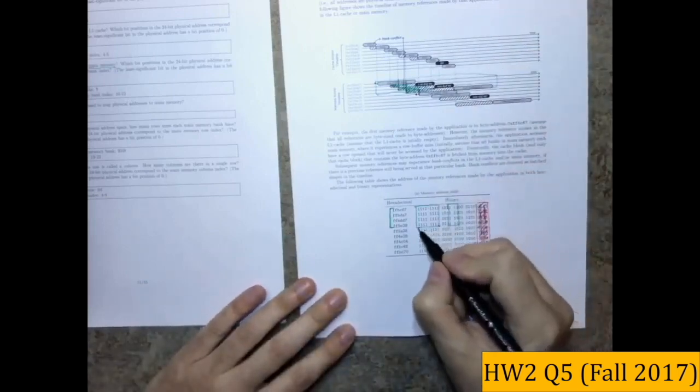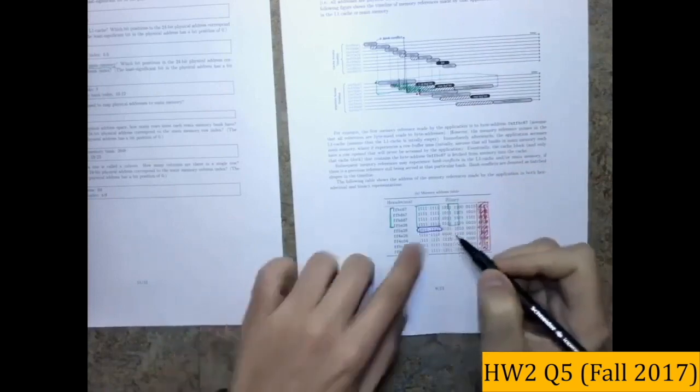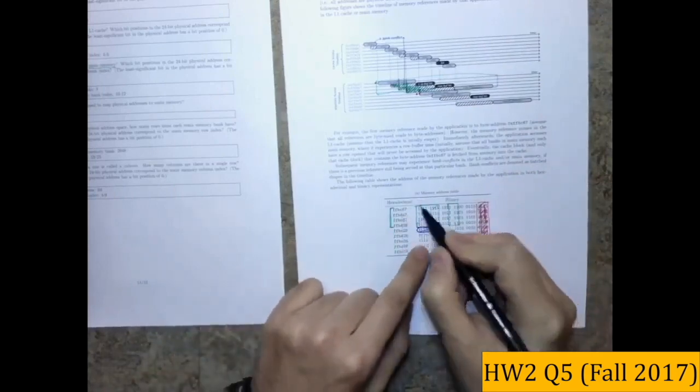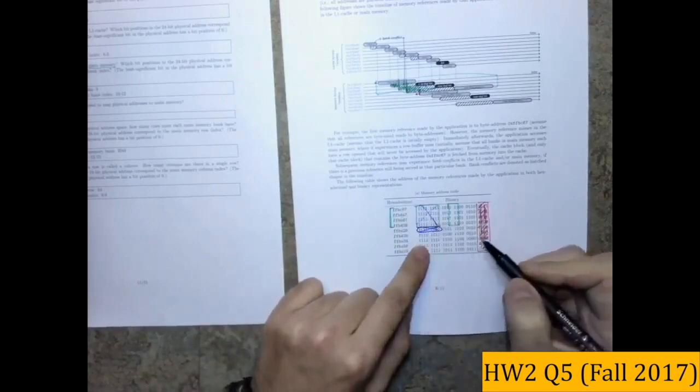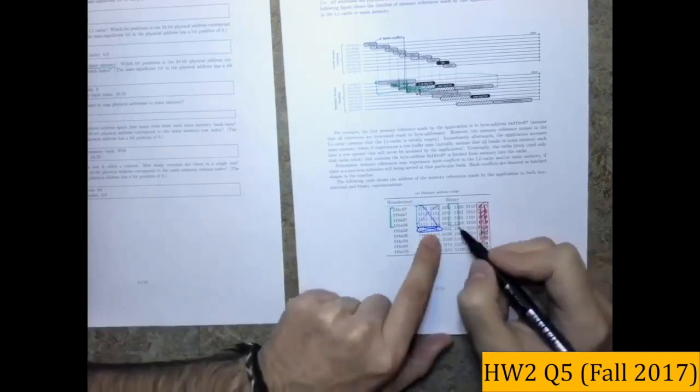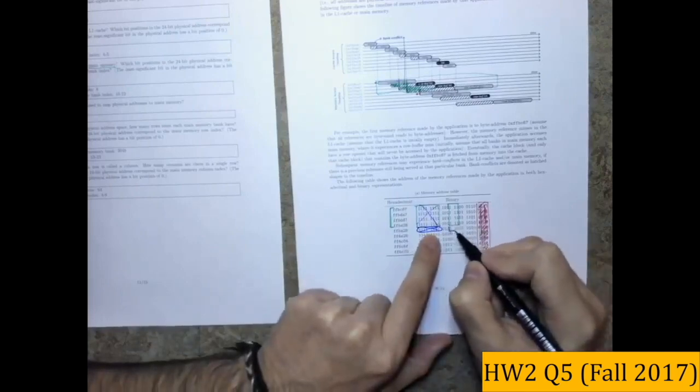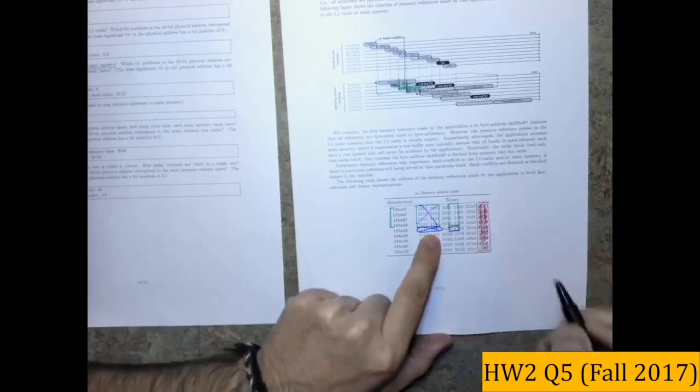We see here that these bits are equal to the previous bits, so we can discard these bits because they are equal, but the bank is different. We only have these 3 bits as candidates.